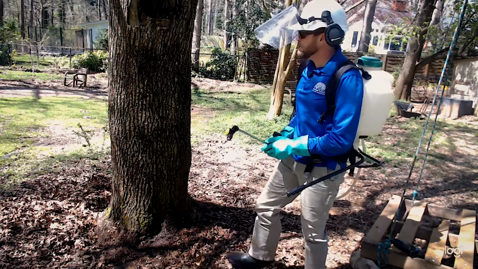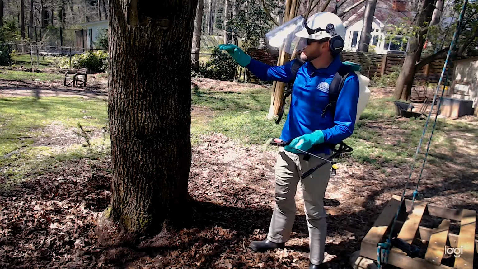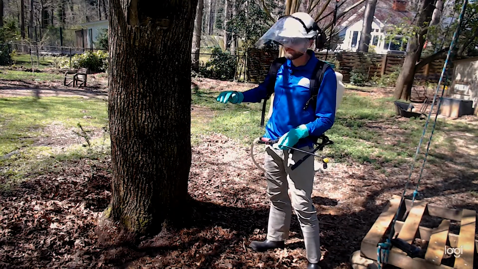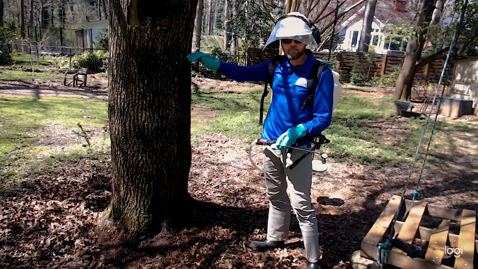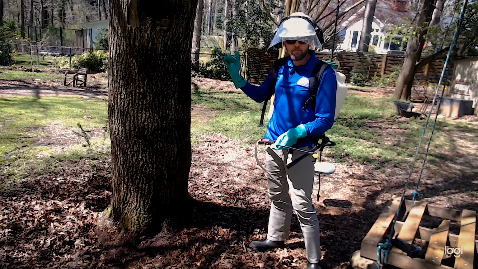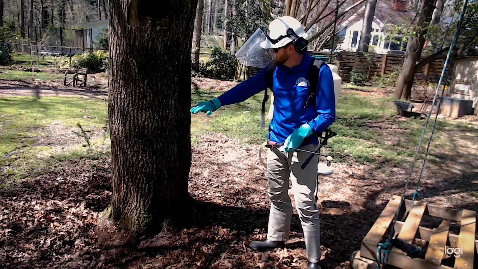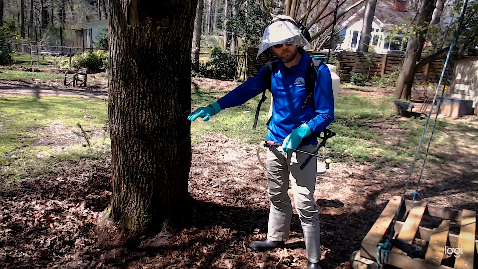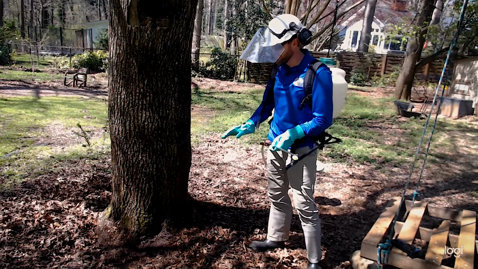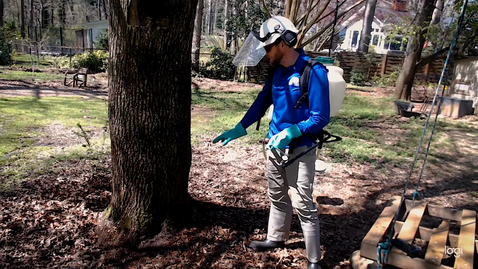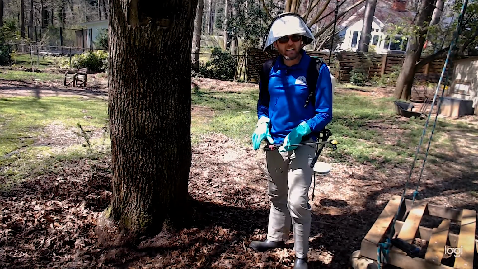And notice what I did here is I took this in 3 different levels. I started here at the top. I did a lap around. I moved down a little bit to a lower level. I did a lap around, and then finally in my last lap I made sure that I got down there on those root flares. So again, it takes a little bit of practice.